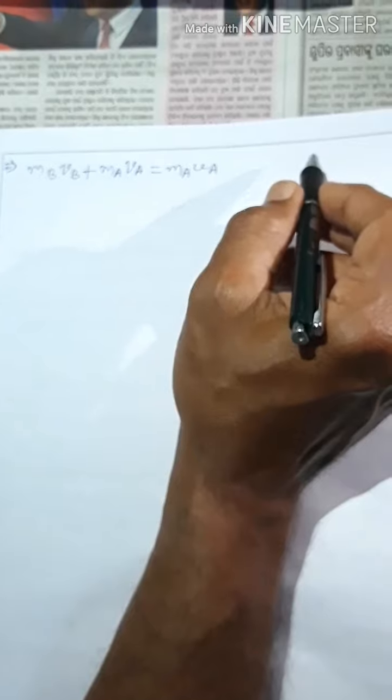Clear? So minus MA into VA will come to the left side and become positive, is equal to MA into UA. In the left side the negative MB UB will come to the right side and become positive.